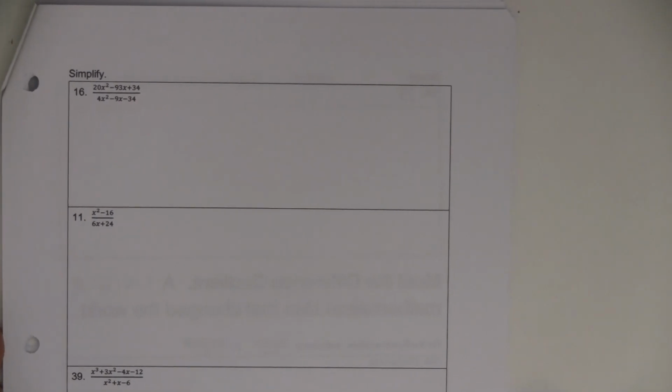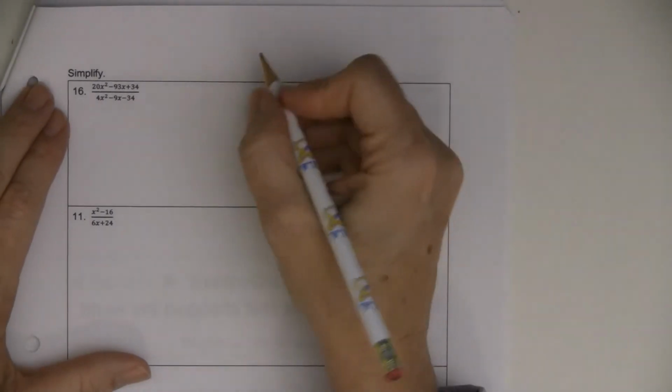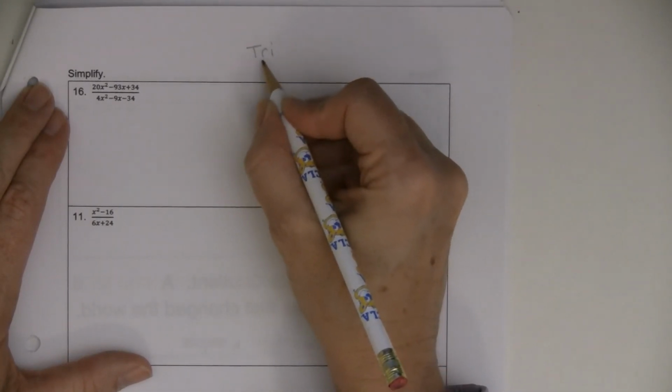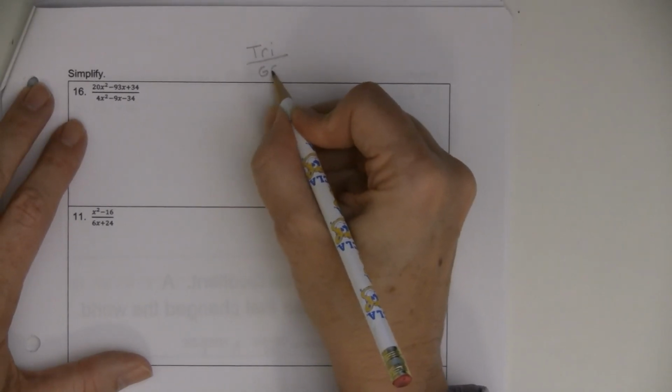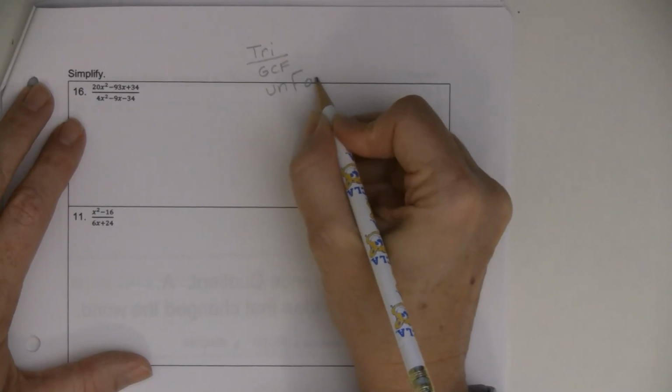Okay, so this one, I've got a trinomial divided by a trinomial, and you probably are remembering that how you factor a trinomial, that's 3 terms, is you look first for a greatest common factor, and then I unfoil, and you could do it however you like. And you can factor those pieces on your side piece of paper if you like.